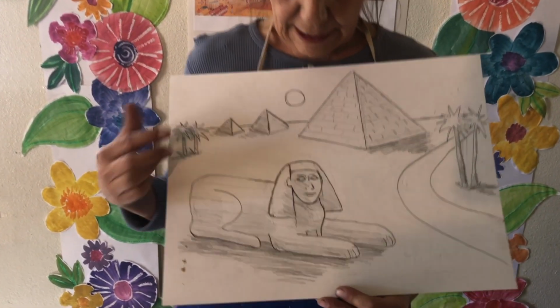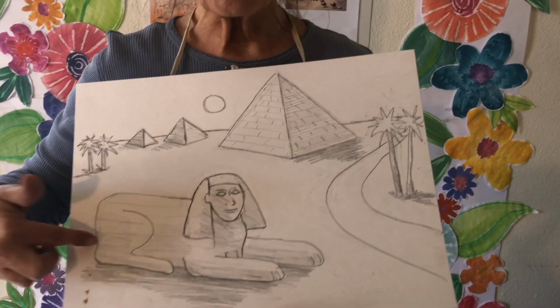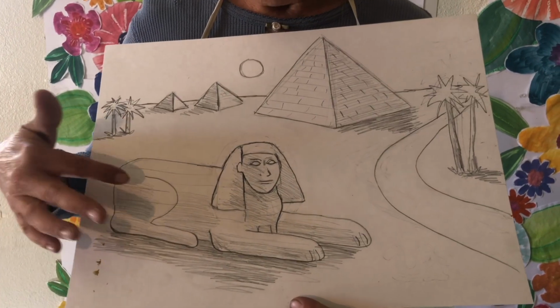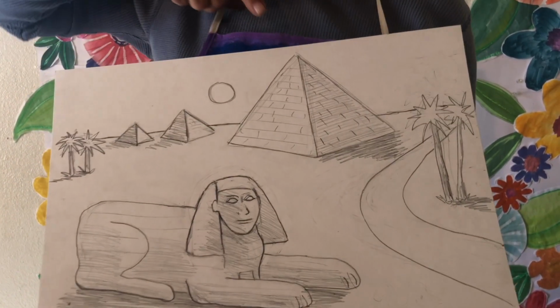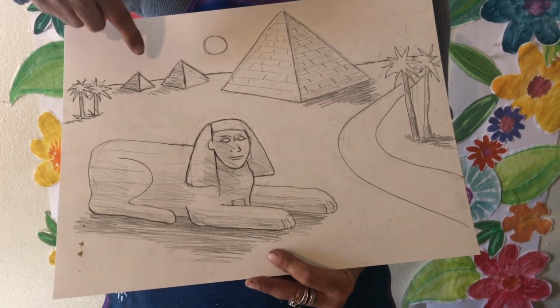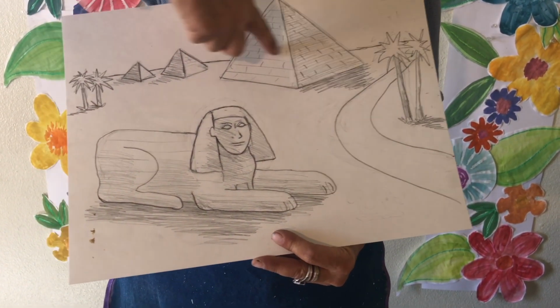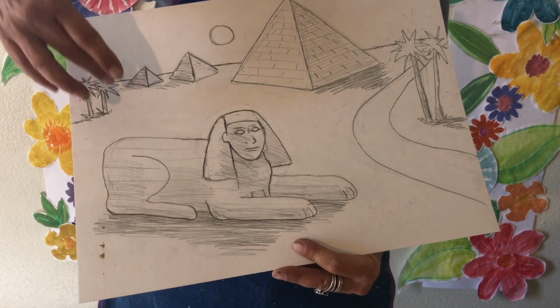All right. Now, I'm going to show you an easy way to draw this guy. So I don't want you to think, oh my God, I'll never be able to do that. I'm going to show you how to do that. And here we have the 3 pyramids, bink, bink, bink. But this line here, this is our horizon line. This is where the sky meets the land.